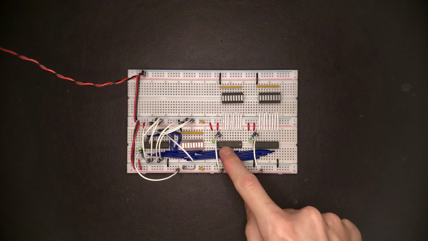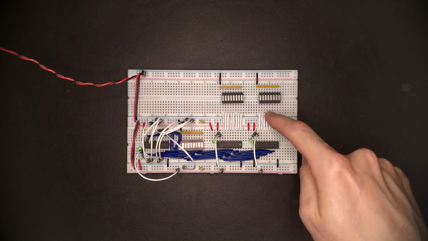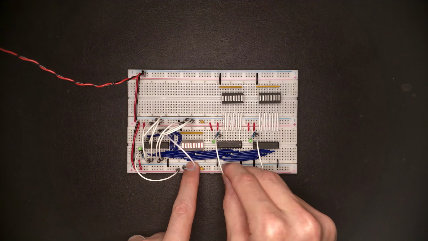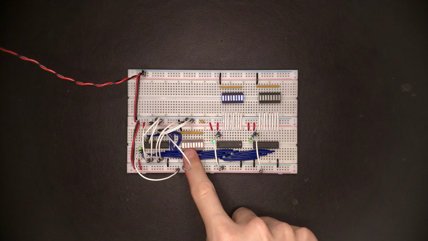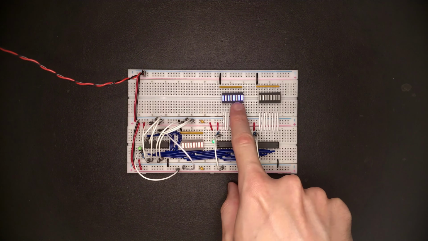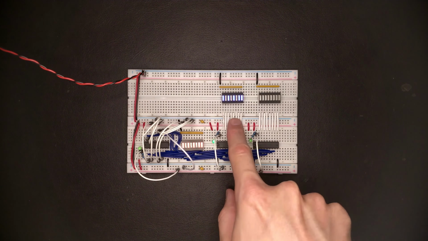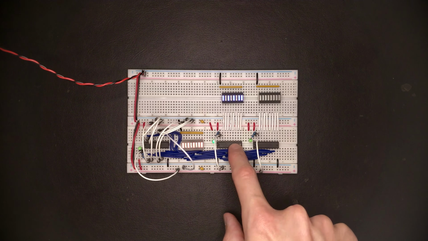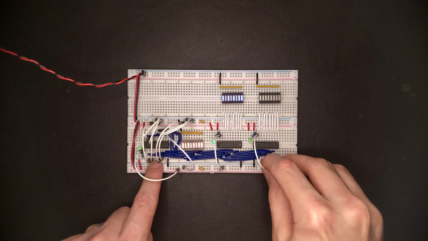All right, both are disabled, so nothing shows up on the bus and nothing shows up on the LEDs. But if I enable one of the chips, we can actually see that the data in the register is being transported over and onto the LED corresponding to the read data bus that this chip is hooked up to. And the same goes for the other side.